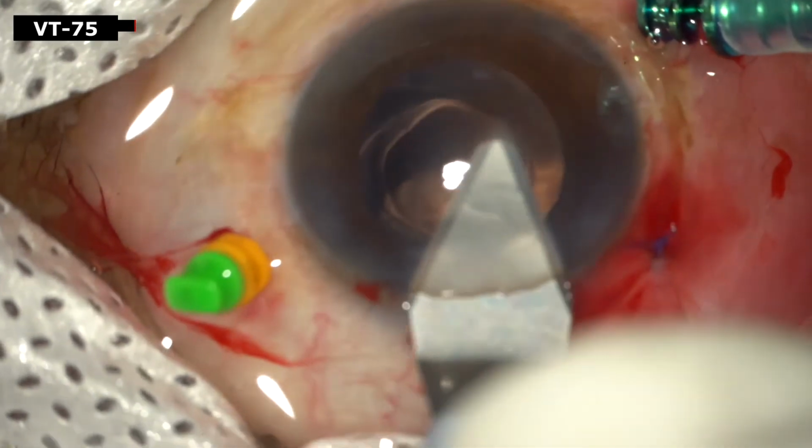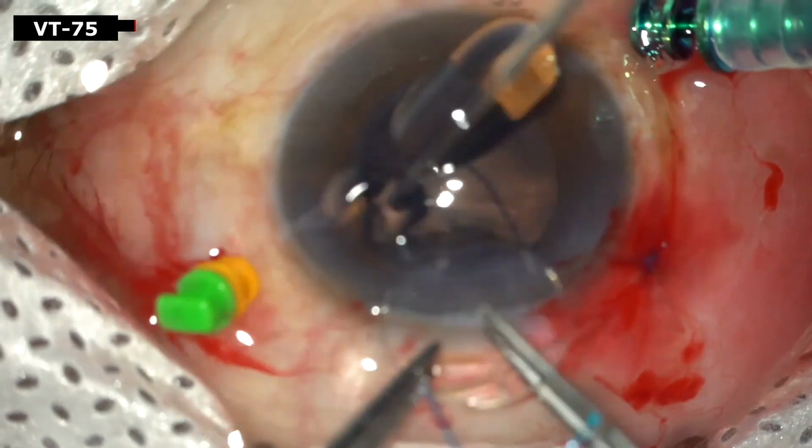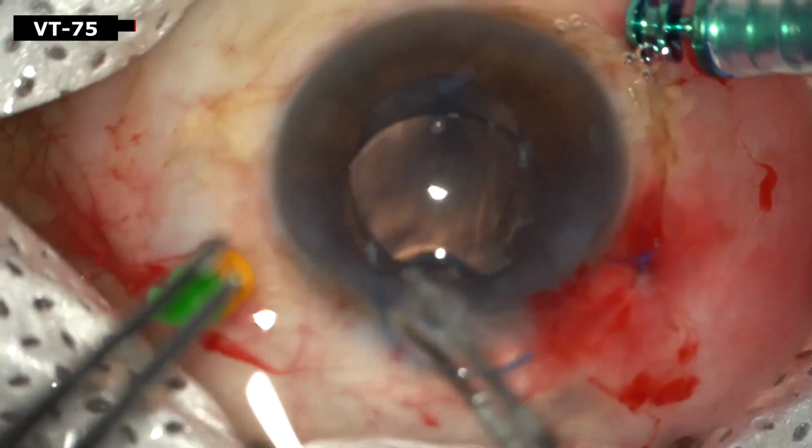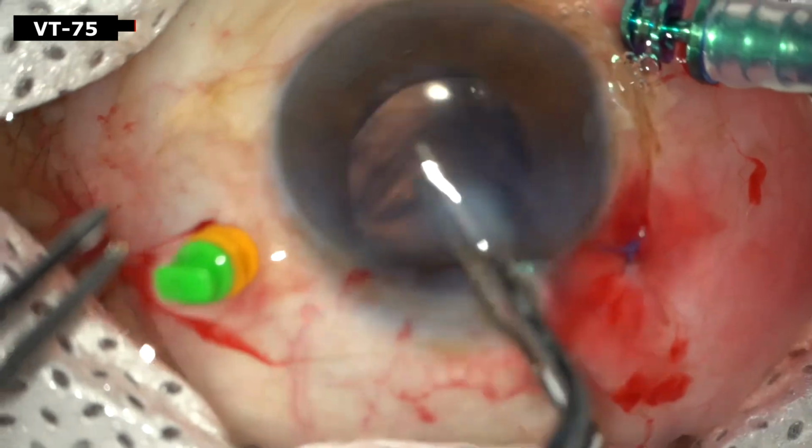The corneal tunnel was enclosed and a 3-piece rigid lens was placed in the sulcus.